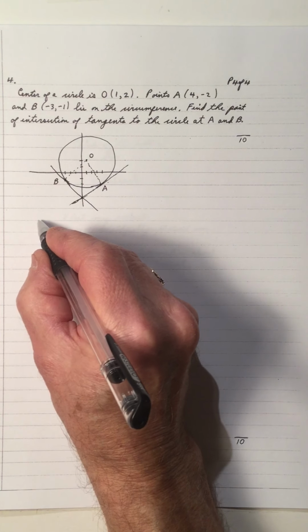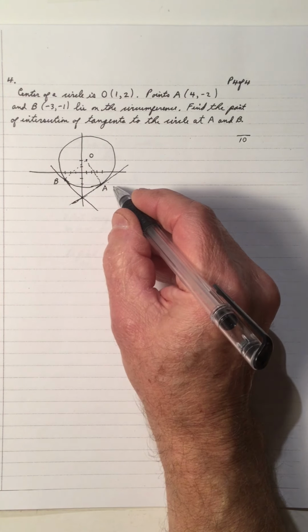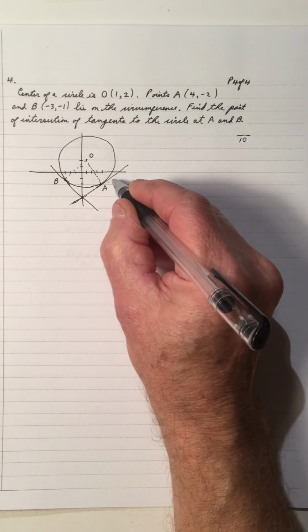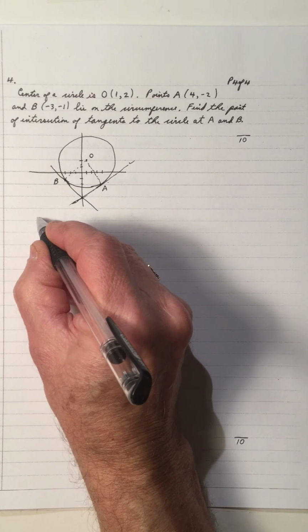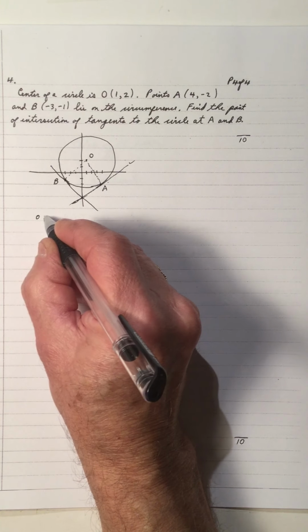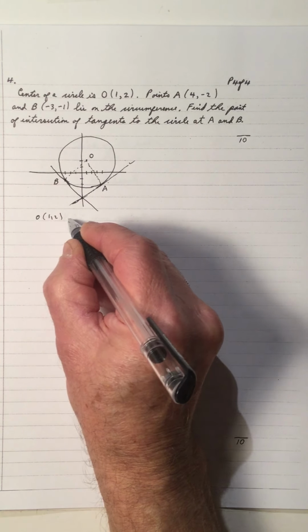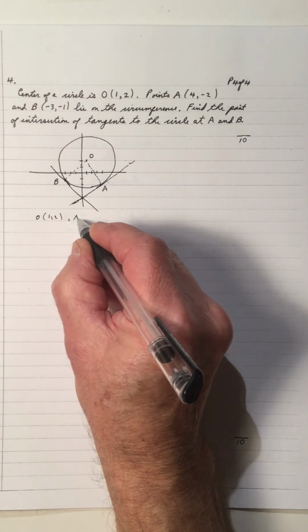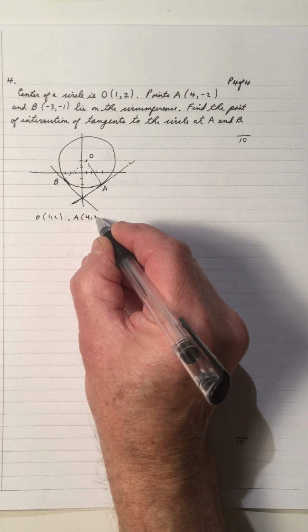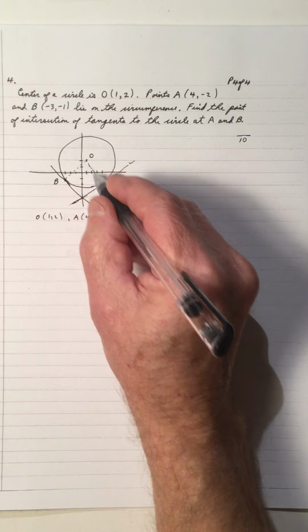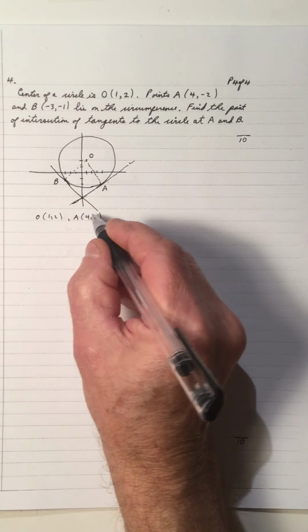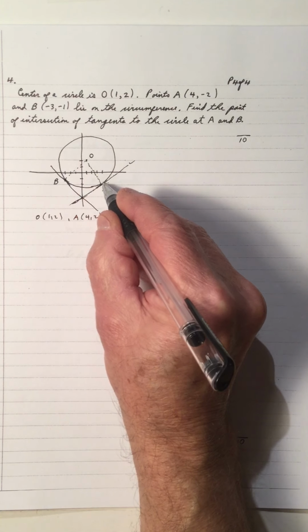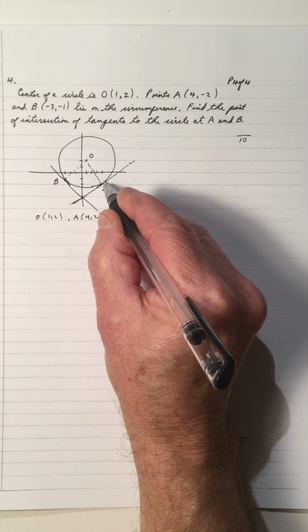So here we go. Let's do this tangent first. So let's have O, which is (1, 2), and let's have A, which is (4, -2). So let's get the slope of this radius right here.